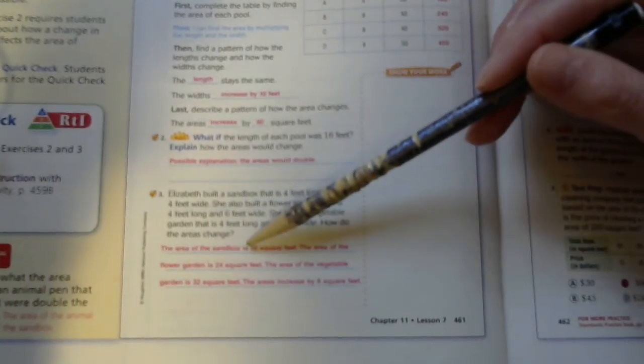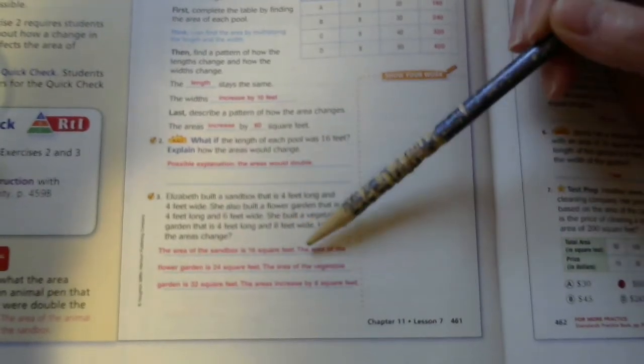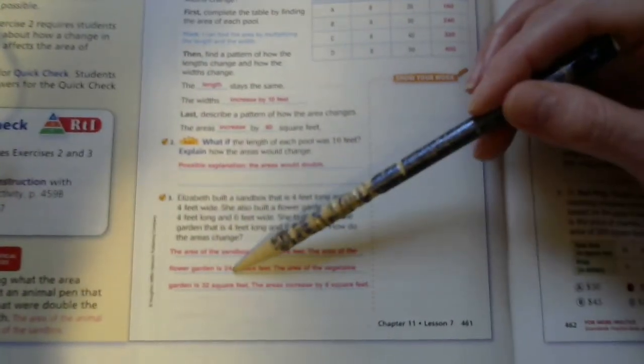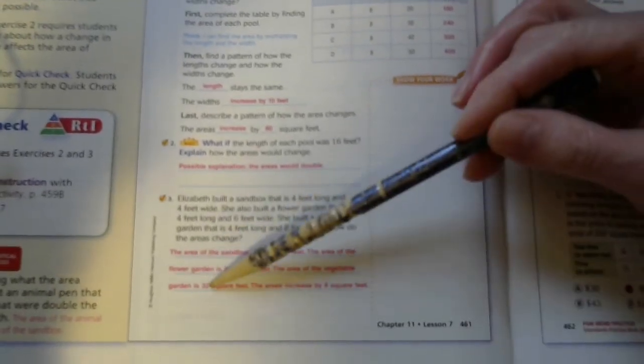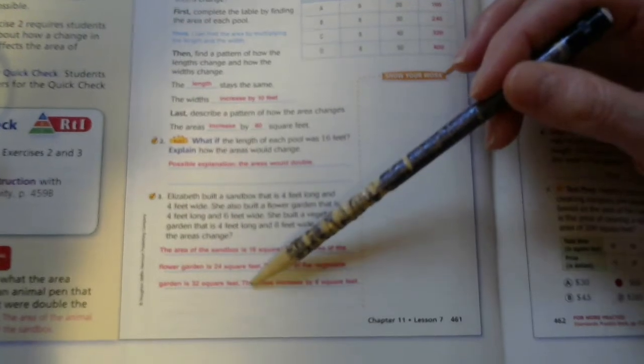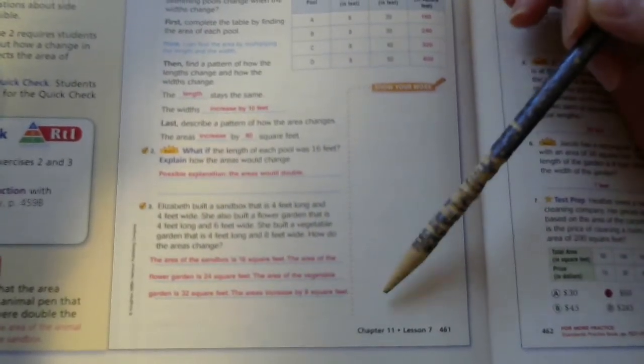The area of the sandbox is 16 square feet, 4 times 4. The area of the flower garden is 24, 4 times 6. And the area of the vegetable garden is 32, 4 times 8. The area is increased by 8 square feet.